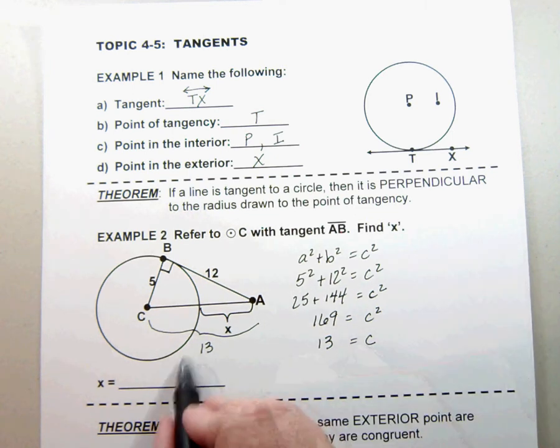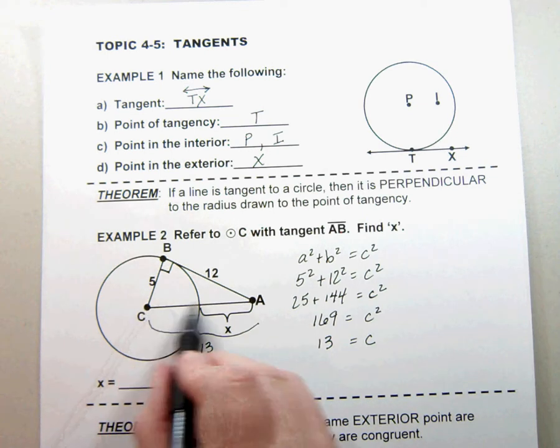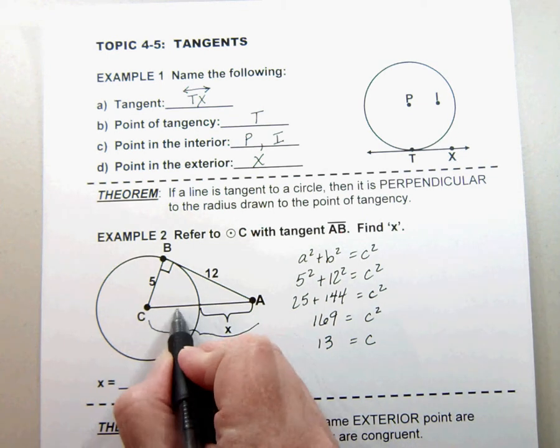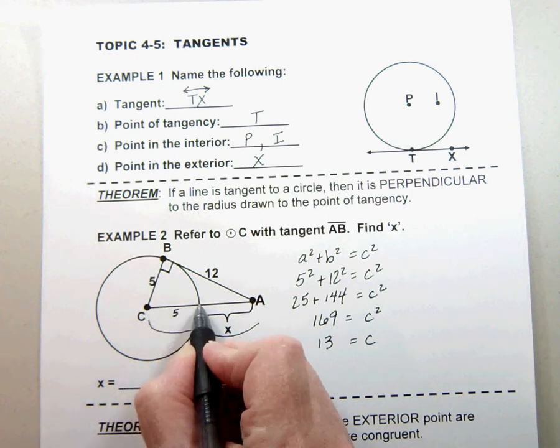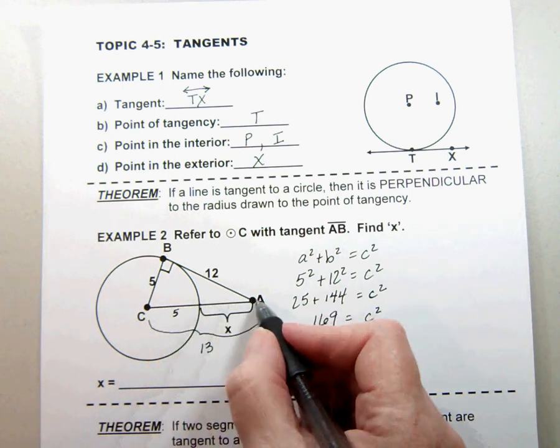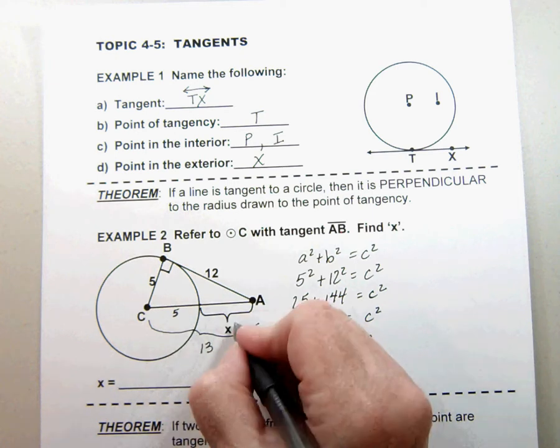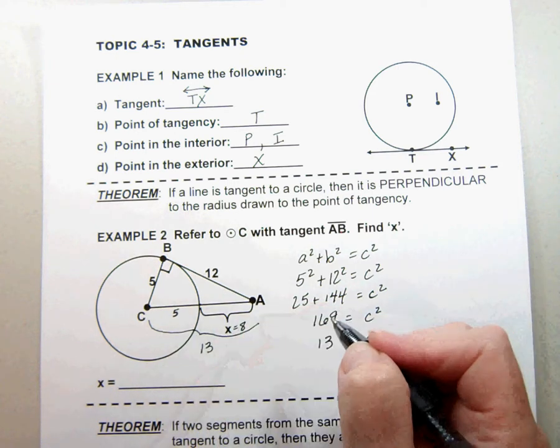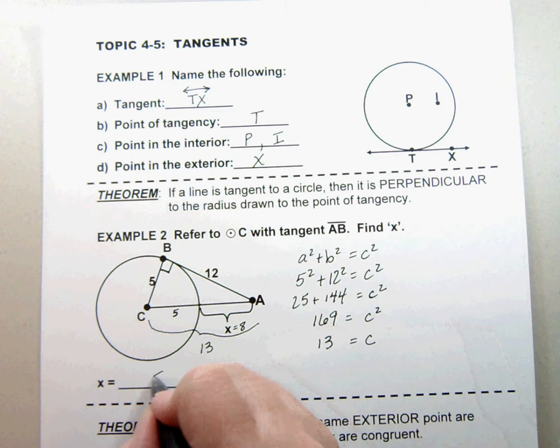So if 13 is the distance all the way from C to A, this radius has to be 5, because all radii are congruent. That leaves 13 minus 5, which is 8, for your distance on the outside here. So your x is 8.